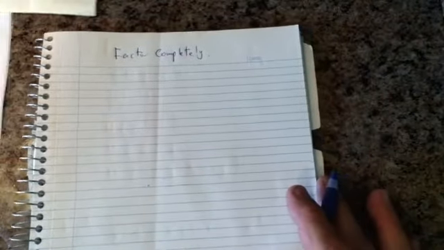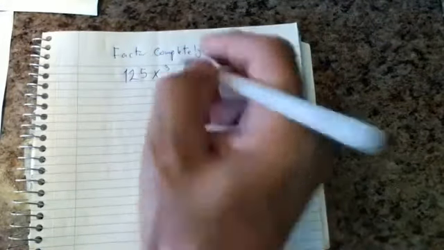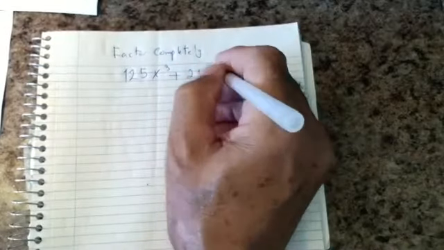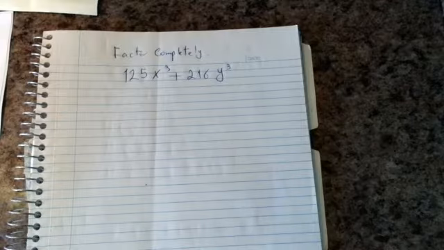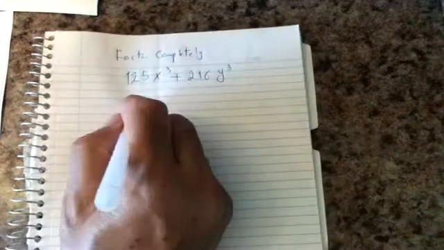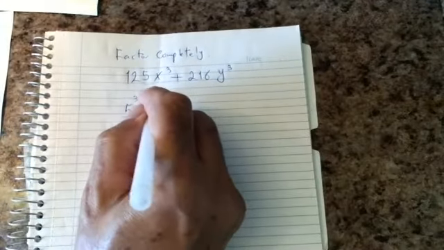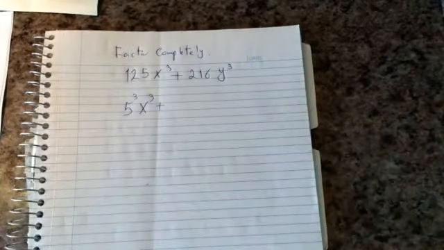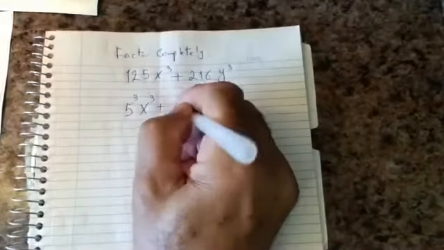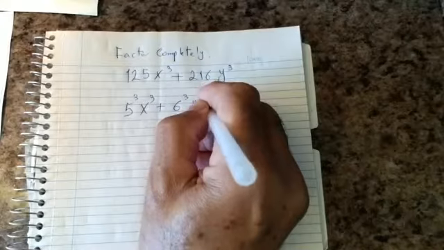Factor completely means if there is more than one method to use, go ahead and use it till you cannot factor it anymore. 125 is 5 to power of 3. 216, if I keep dividing it, is 6 to power of 3, and y to power of 3.